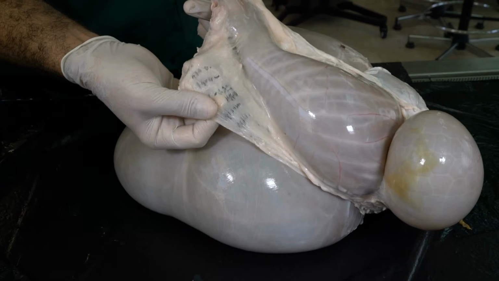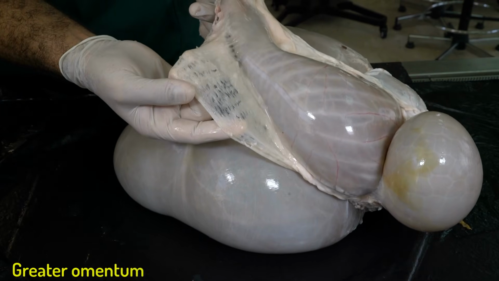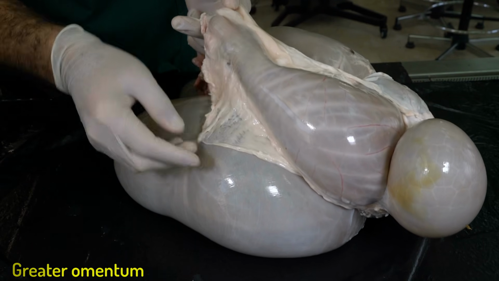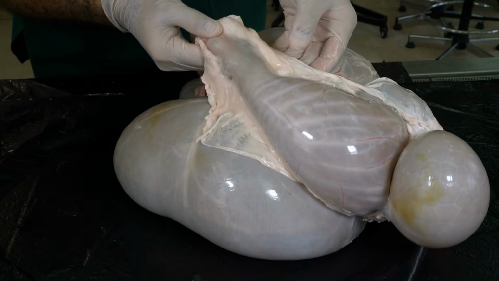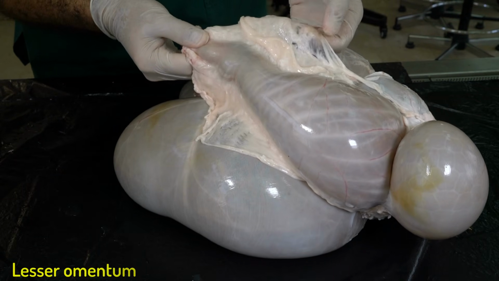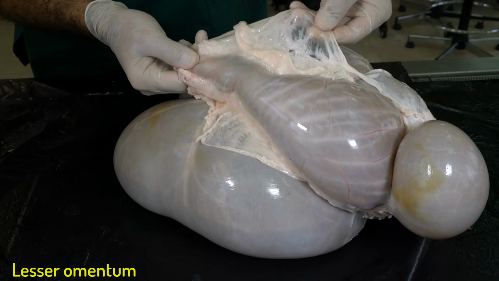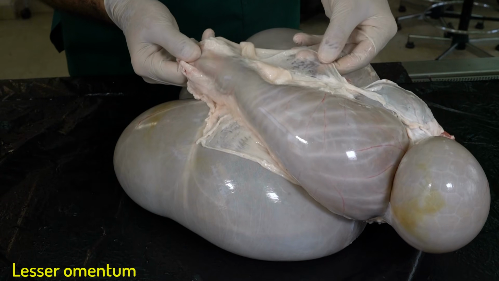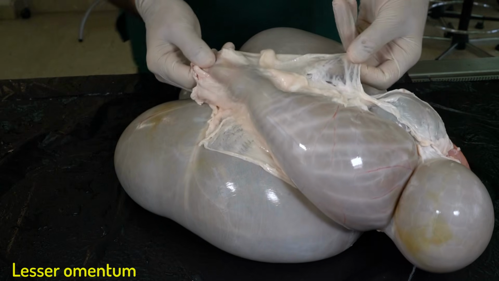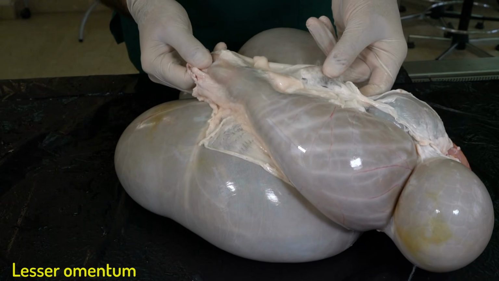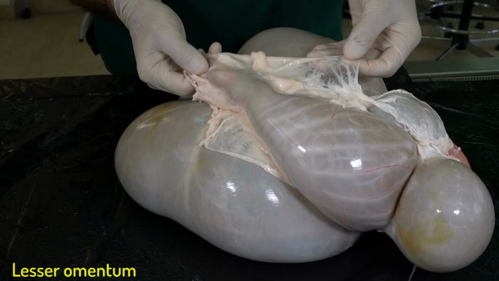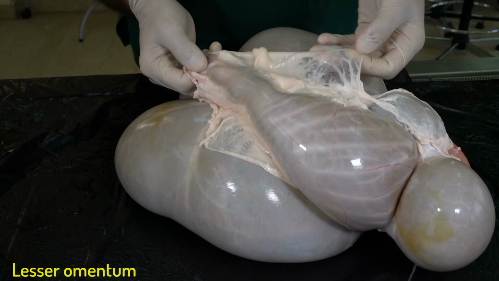To the greater curvature here, we can see the greater omentum. And here, from the lesser curvature toward the liver, we can see the lesser omentum. Or as we learned before, we can divide the lesser omentum into two ligaments, the hepatogastric and hepatoduodenal ligaments.